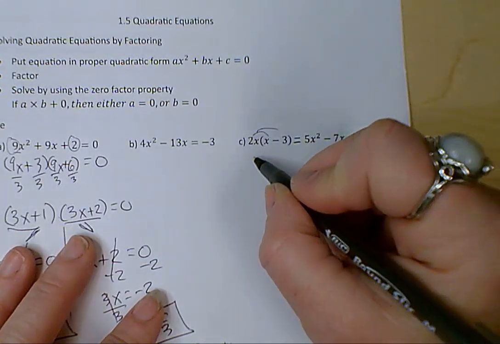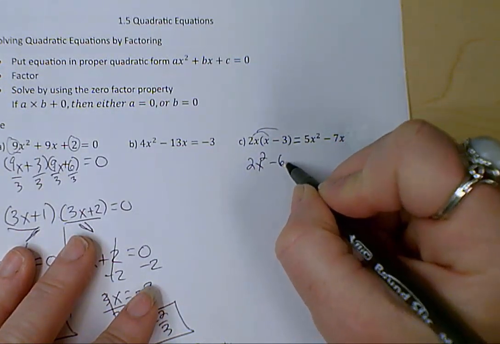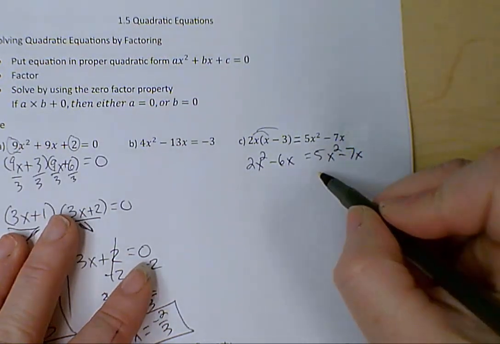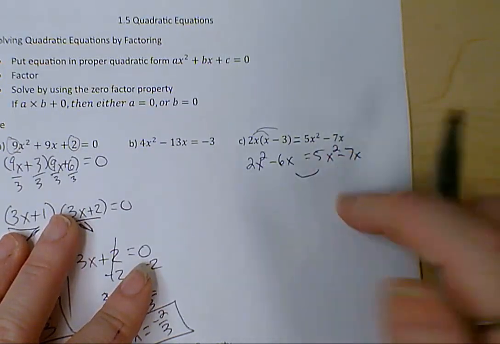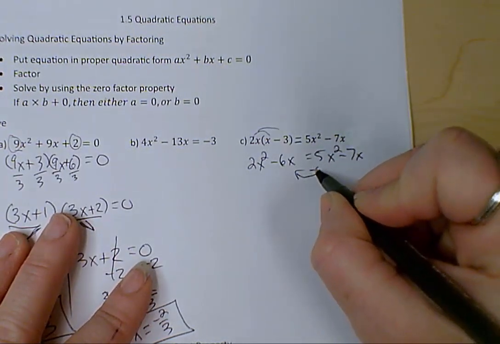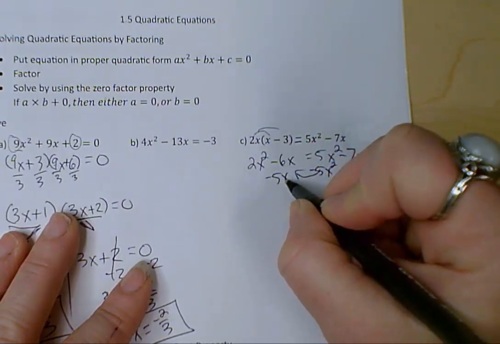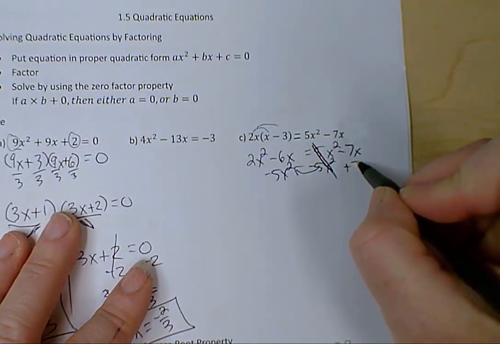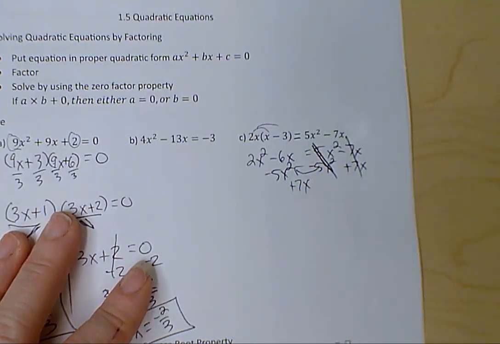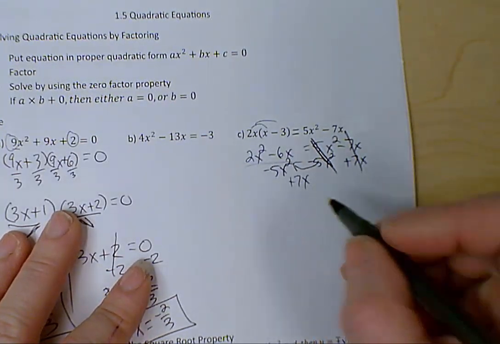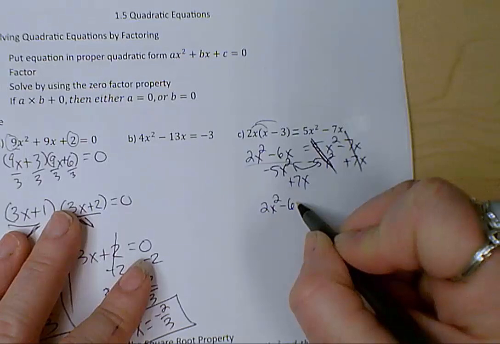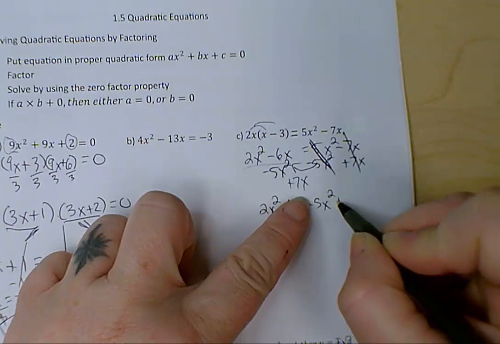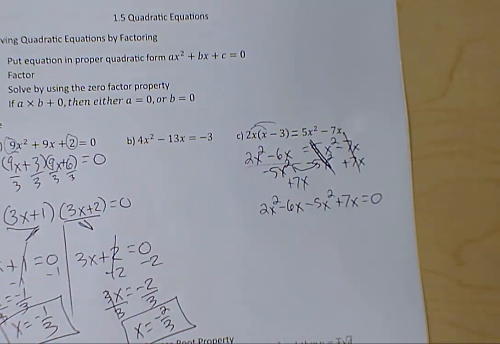Let's distribute the left-hand side to give us 2x squared minus 6x. Otherwise, the only other thing needed to put it in proper quadratic form is to move everything from the left side over to the right side. So I am going to subtract 5x squared to the other side, so it'll cancel on the right and move to the left. And I'm also going to go ahead and add 7x to the other side as well. So I'm going to drop down on the left what I had: the 2x squared minus 6x that we got after distributing. And then we moved over the 5x squared. We moved over the 7x.